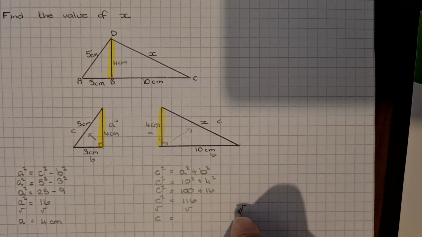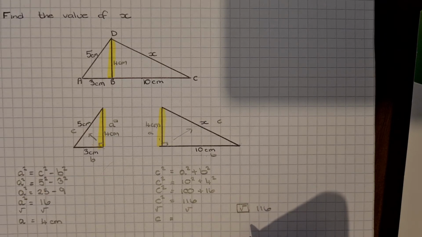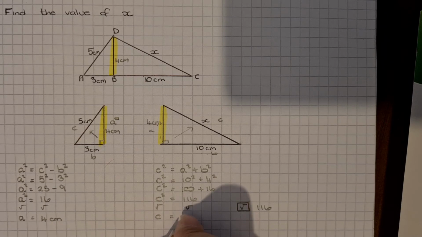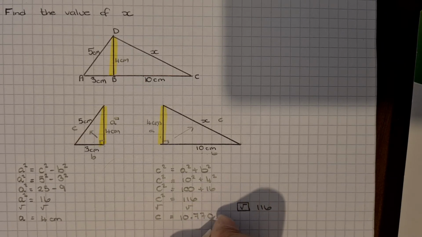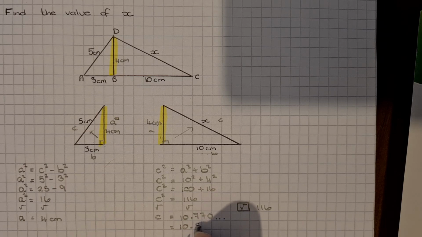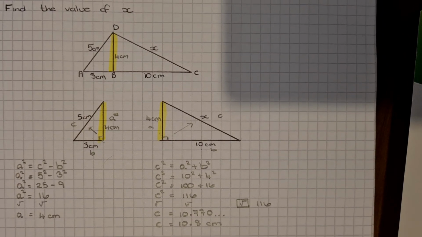Remember, it's the square root button and then the number. If you're doing it on a phone it might be slightly different, and you should get 10.770 etc, and then just round it to one decimal place. So our answer is c equals 10.8 centimetres.